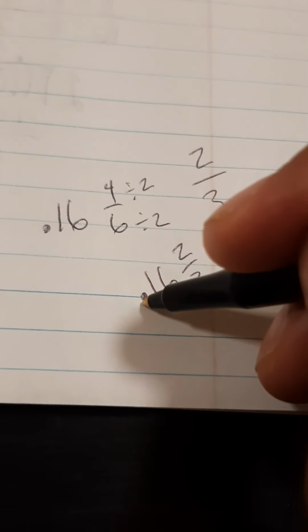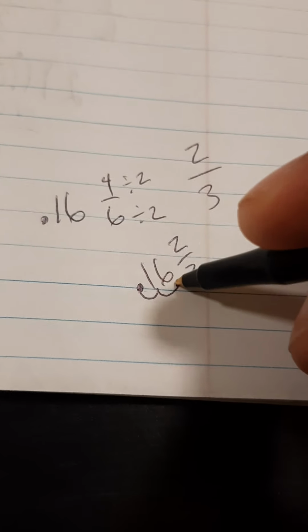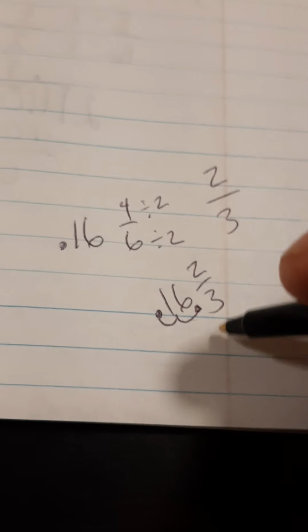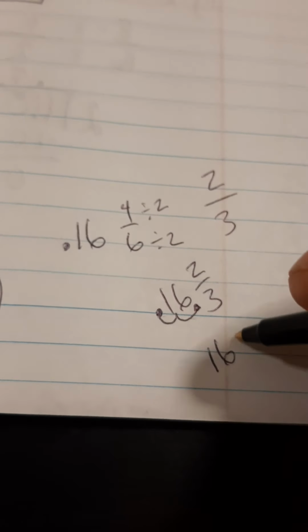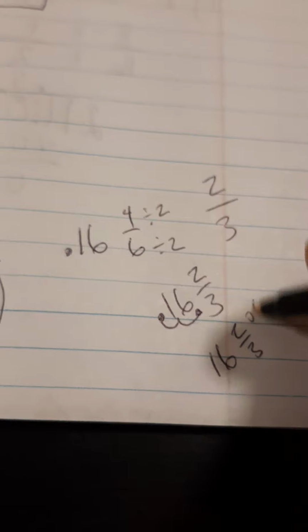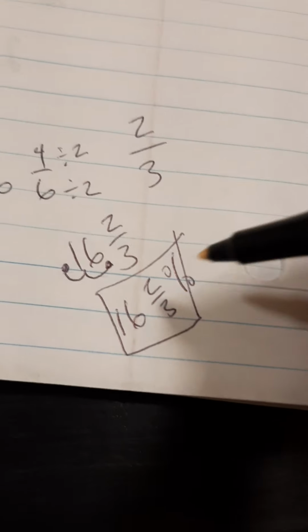We need to turn it into a percent, which means, again, we're going to move the decimal over 2 places. And then when we're moving it over to turn it to a percent, we just drop that decimal. The answer is 16 2/3%. So 12 is 16 2/3% of 72.